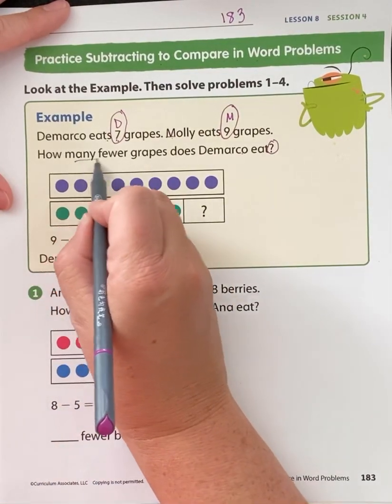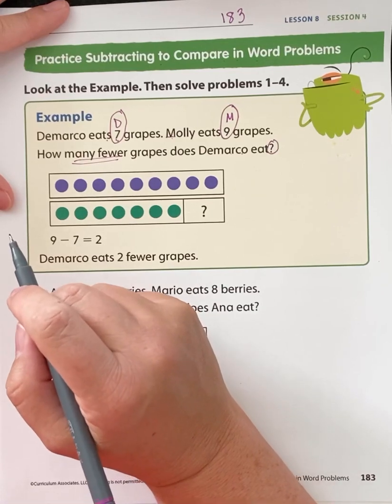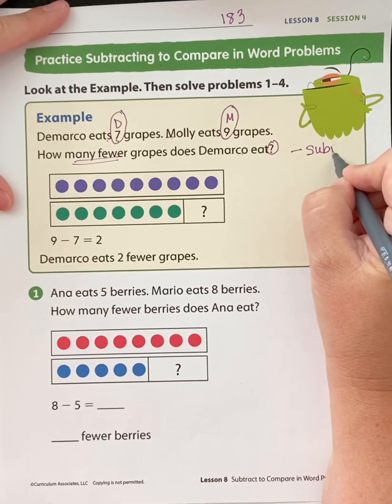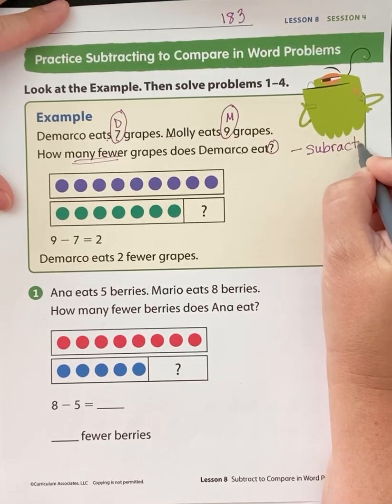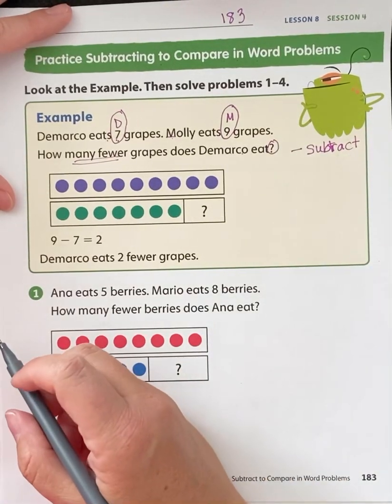How many fewer? Okay. How many more than? How many less than? Means subtract. How many fewer? How many less? What's the difference? Means subtract. All right.